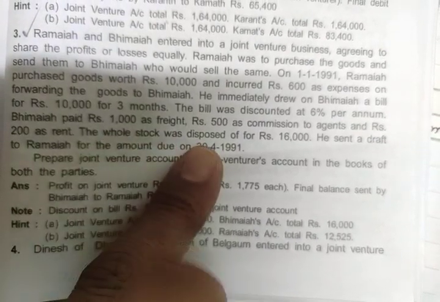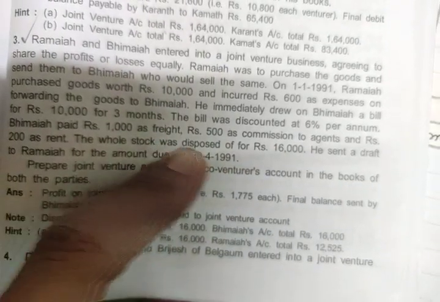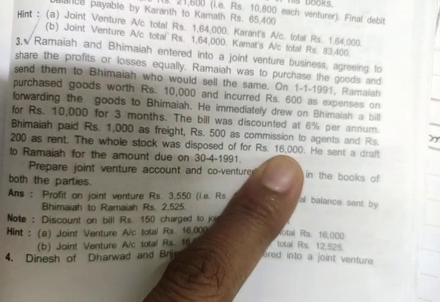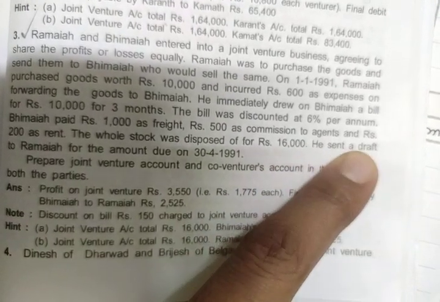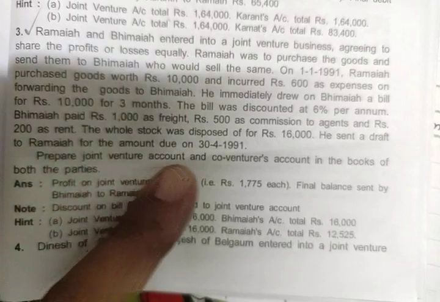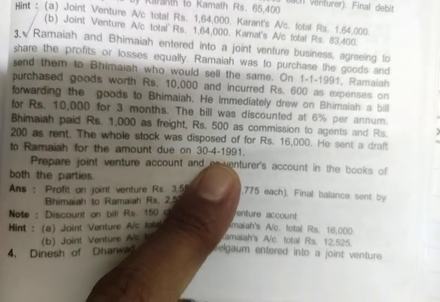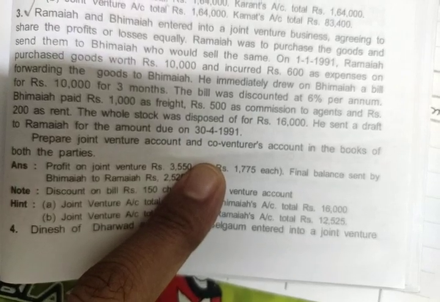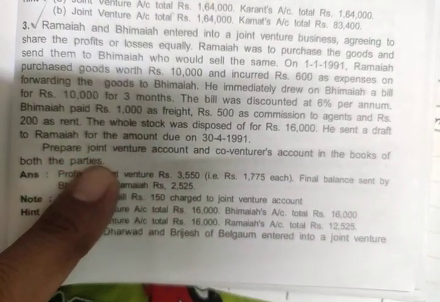So this is your sale. The goods got sold for rupees 16,000. He sent a draft to Ramaya for the amount due on 30 April 1991. Prepare joint venture account and co-venturers account in the books of both the parties.